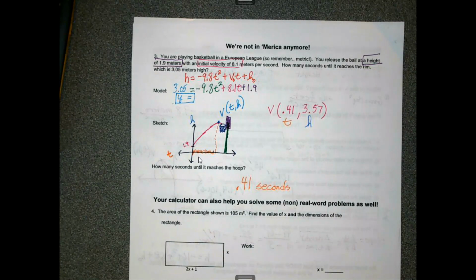So I went a little slower than I did yesterday. Hopefully that kind of cleared up how to do left bound, right bound issues. Are we good?